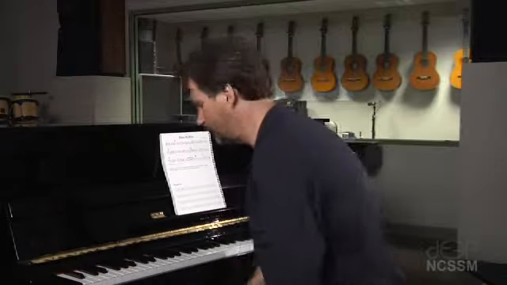Hi, in this segment we're going to take a look at tritone substitutions, and they work really well to create some variety in the music that we're playing. So we're going to take a look at the different ways that we can create tritone substitutions to make your music a little more interesting. We're going to start, in this case, in the key of C. So here's the C major 7 chord first.